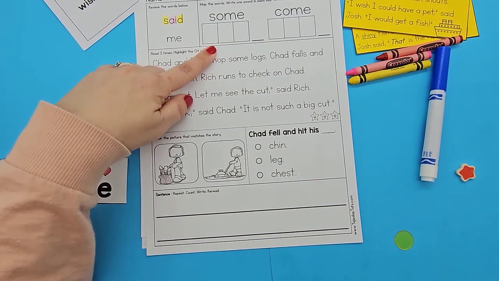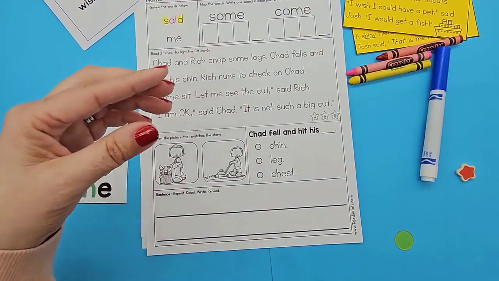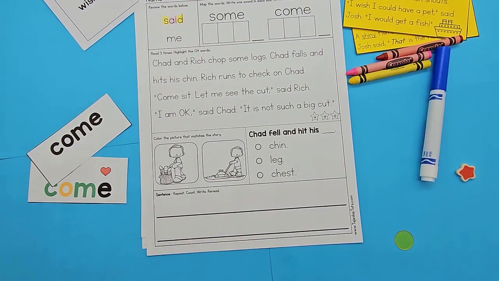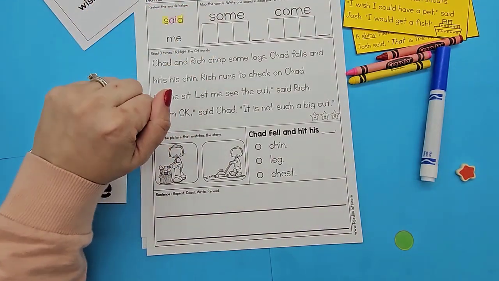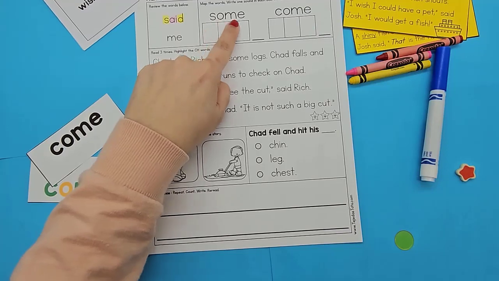Now we're going to learn 2 new words. The first word is some. Let's have some fun. Again, make sure that they understand the meaning of the word. Then you can have them tap out the word S, u, m. That's only 3 sounds, but that word has 4 letters.